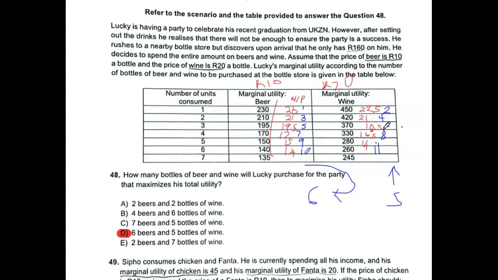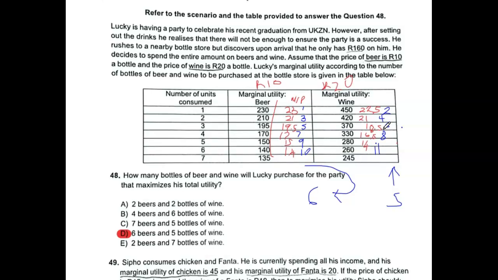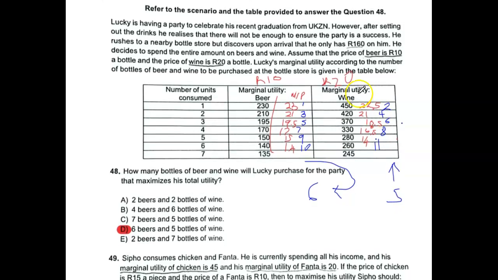48. For this one, with marginal utility and price, all you have to do is calculate the marginal utility over price. For example, 230 over 20, which is the price, will give you 23. You do this for all the columns in red, then pick the highest. I labelled these in blue from 1 to 11, those are my highest numbers. And then I worked it out right here.